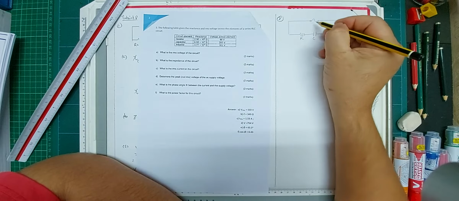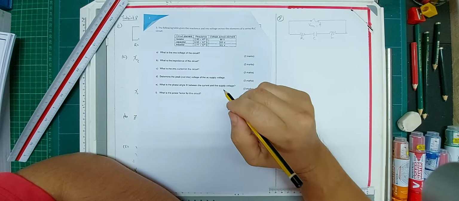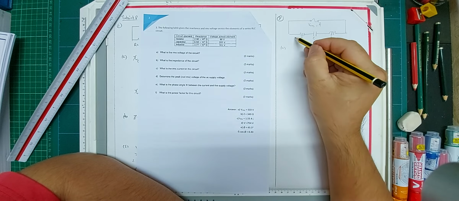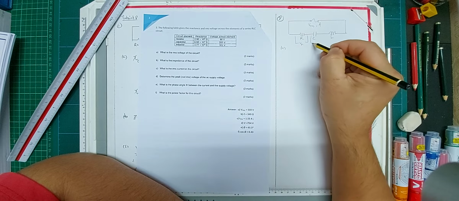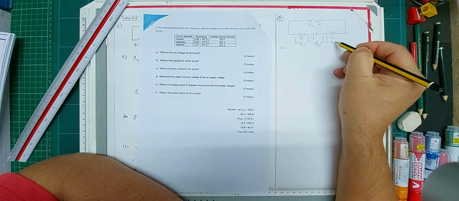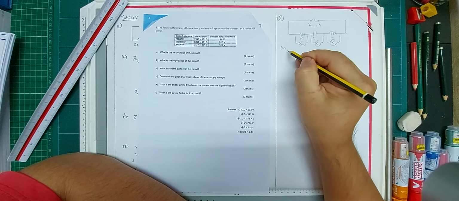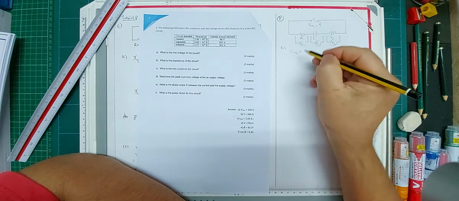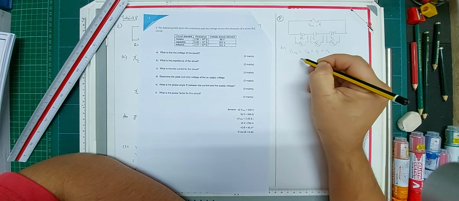So this is our V root mean square, frequency f unknown. Now what is the root mean square voltage, number A? You're already given the values here, V_R, this one is V_C, and this one is V_L. So our V root mean square in this case is the sum of all their voltages.